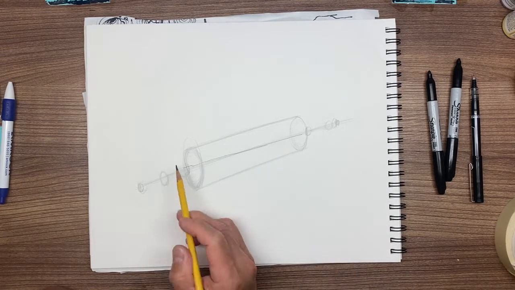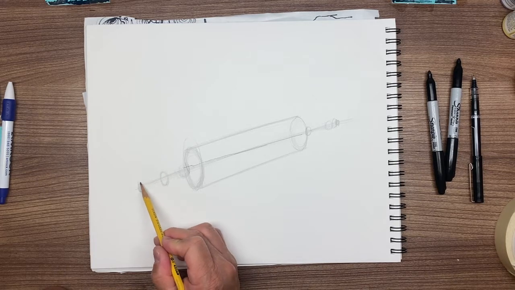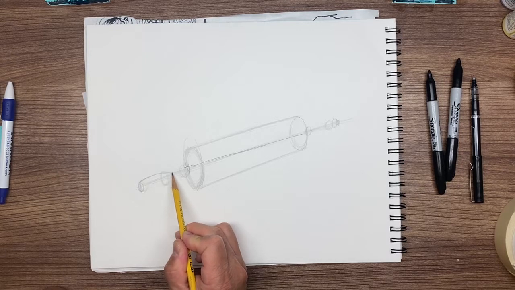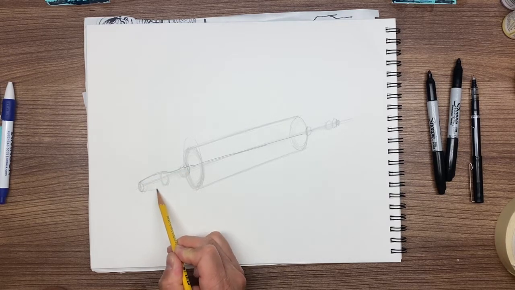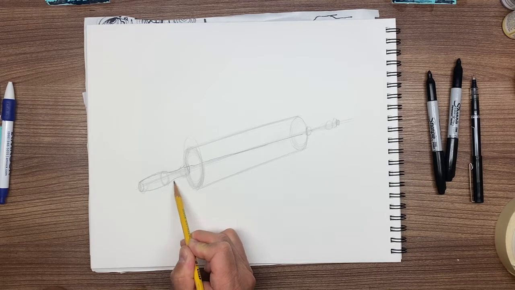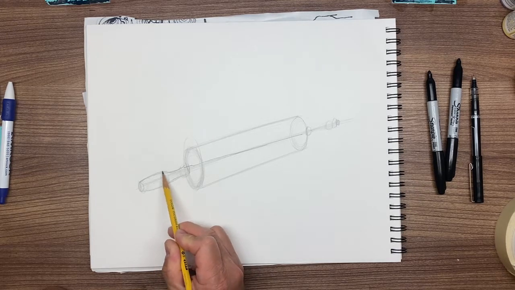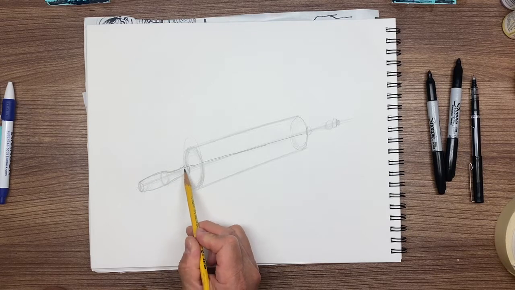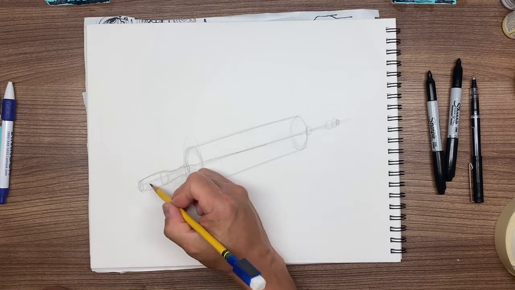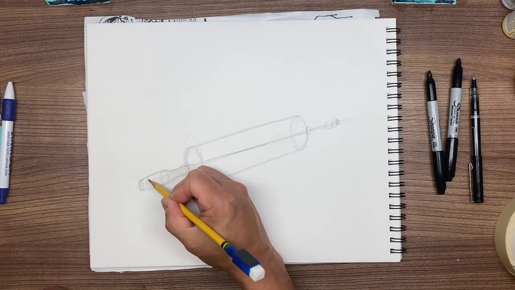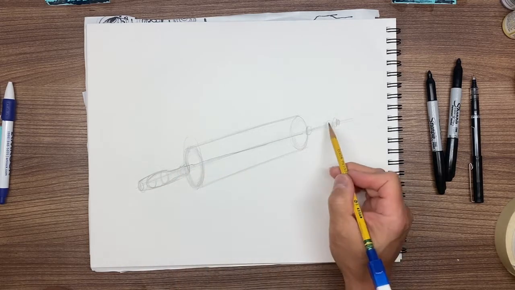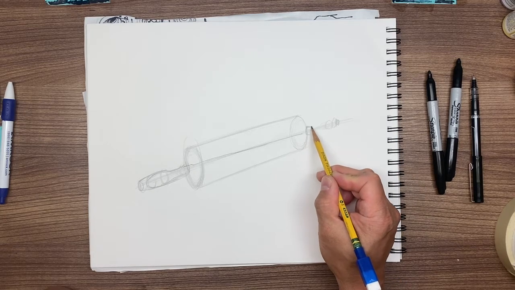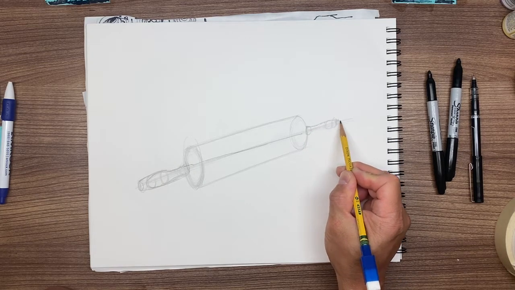Okay? And then I'm going to go over here, I'm going to start connecting with the curves. This is the curve. It goes out, in, out, in. Okay, so there's the left handle of the rolling pin. And I think this could be a little bit shorter actually. So yeah, and on the other side, we're going to start a little bit wider, narrower, and then wider, and then narrower again.